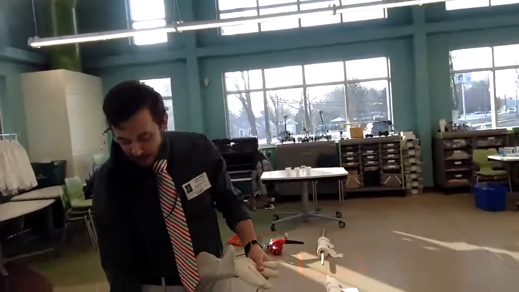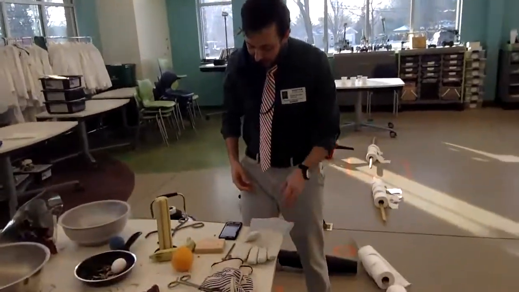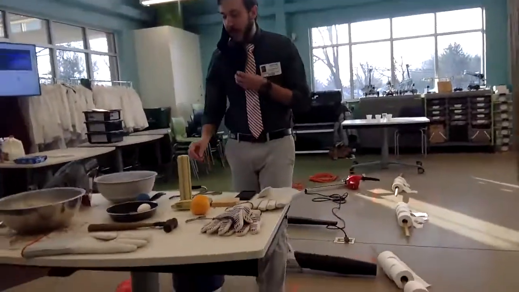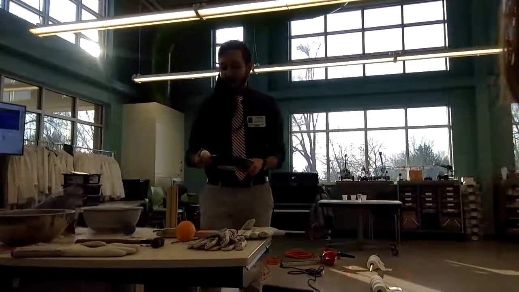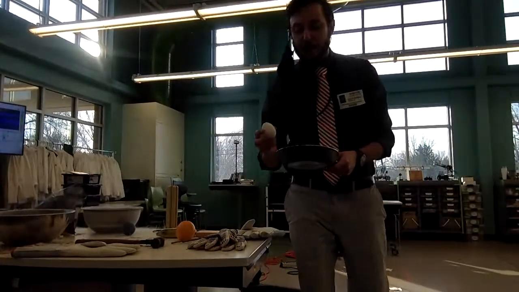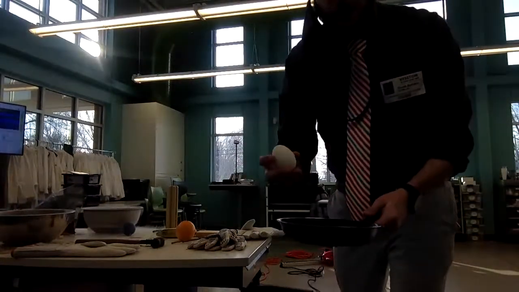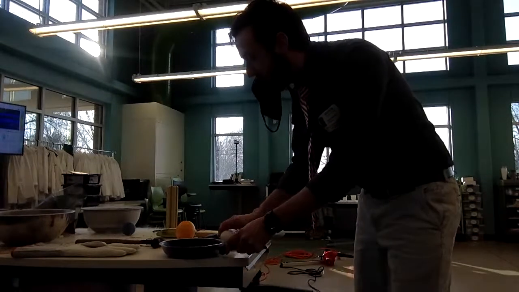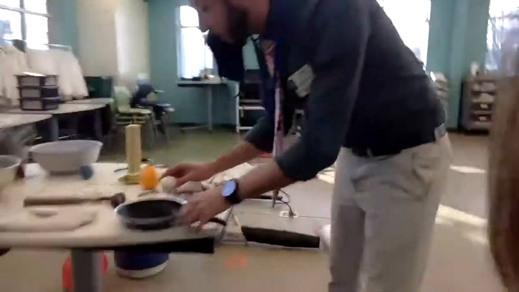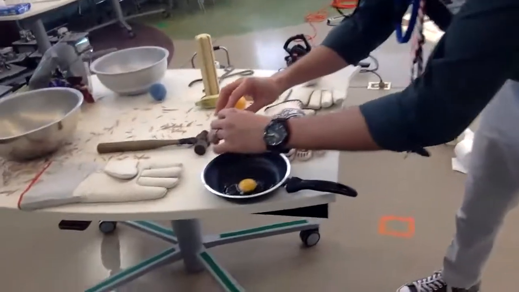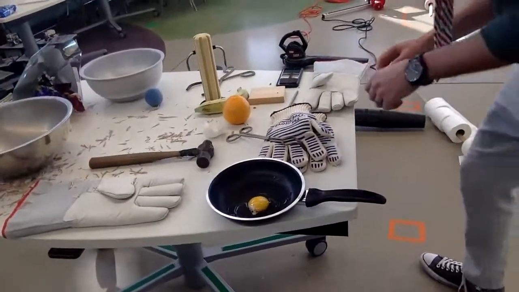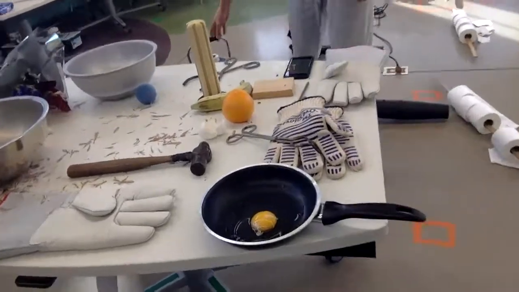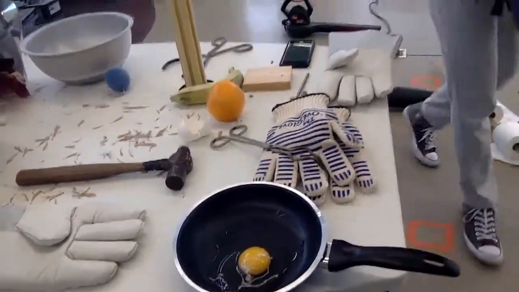All right. The next thing we wanted to do is to cook an egg, using a frying pan. This is not a boiled egg. This is a raw egg. So we're going to crack the egg and put it inside the pan, just as it is. What we're going to do is cook it, changing its physical state using liquid nitrogen. So here we go.